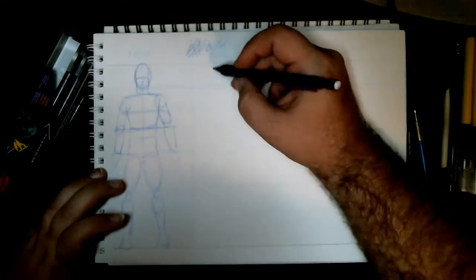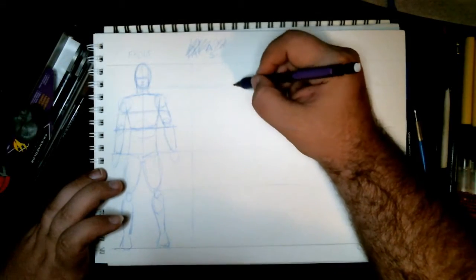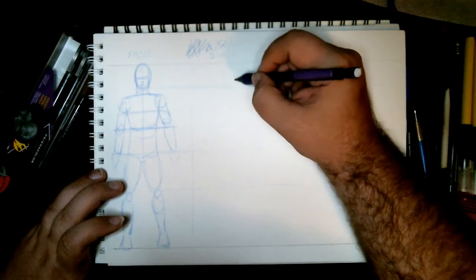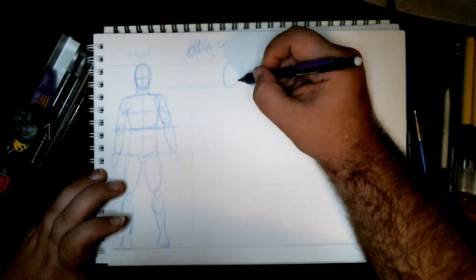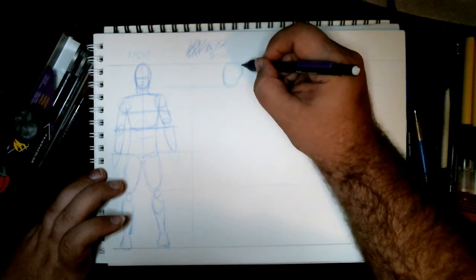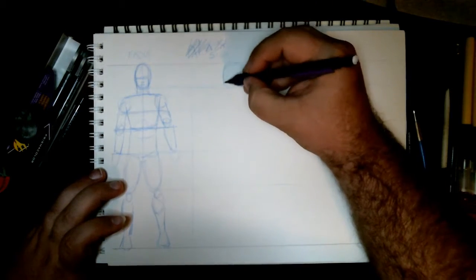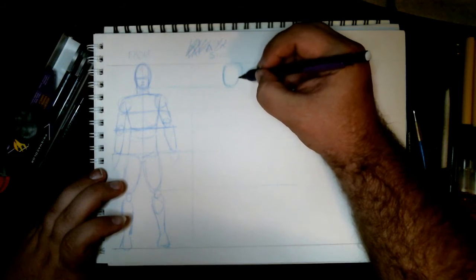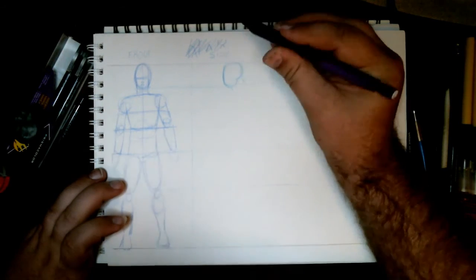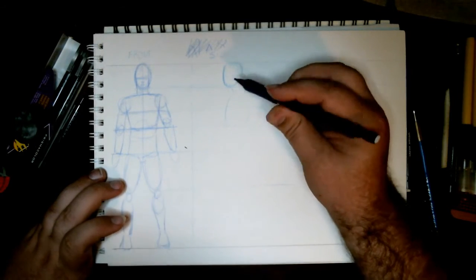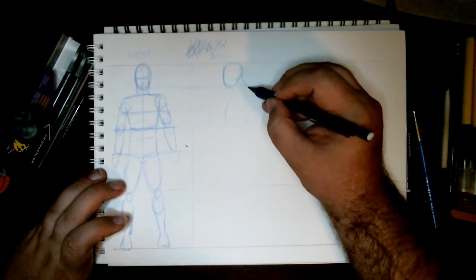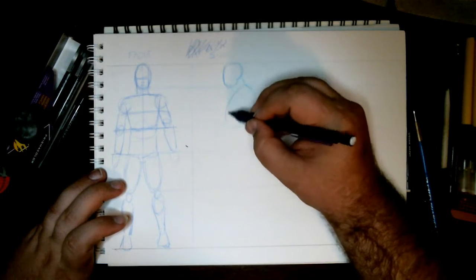I'll call that good enough for now. Here we're going to do the side view. My goodness, I am breaking my lead left and right.